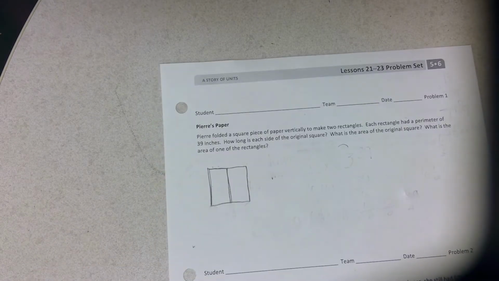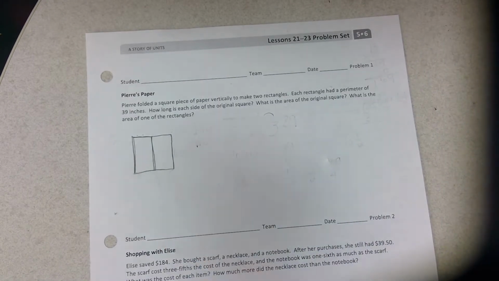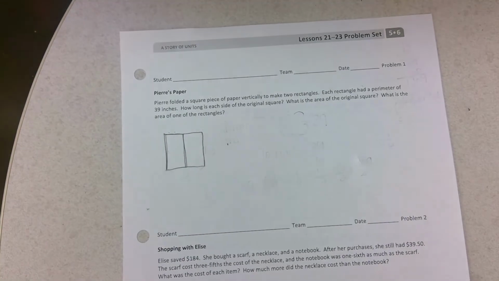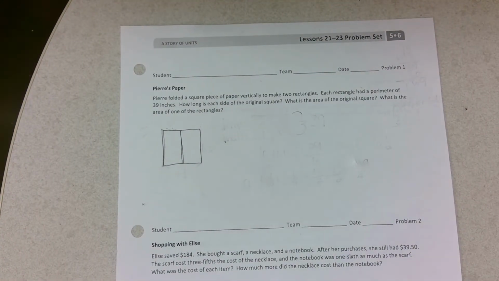Hi guys, so today we are going to be doing some word problems that have multiple steps in them. I'm going to move the camera over so it's not blurry on that side. We are also going to be doing a couple different steps in the problem, okay?